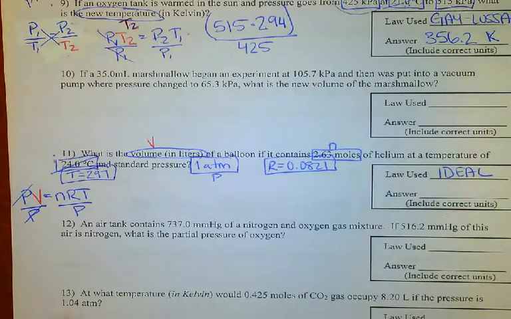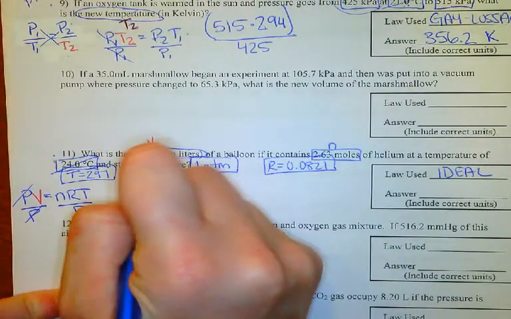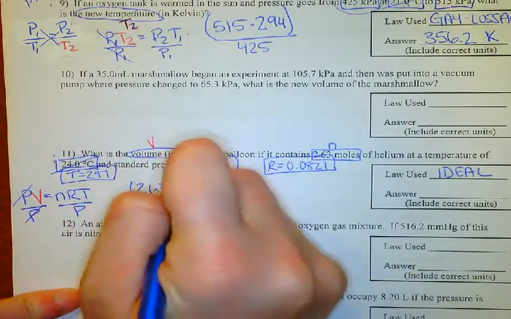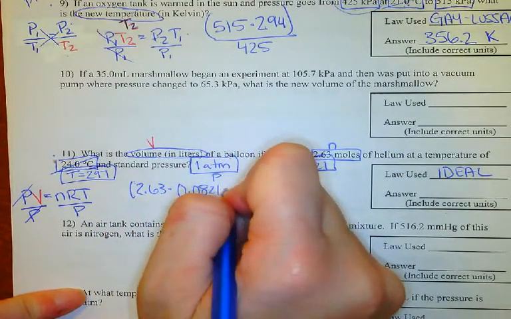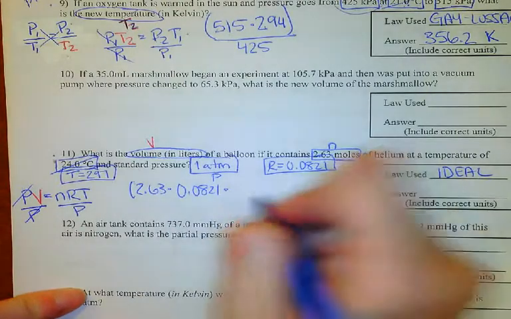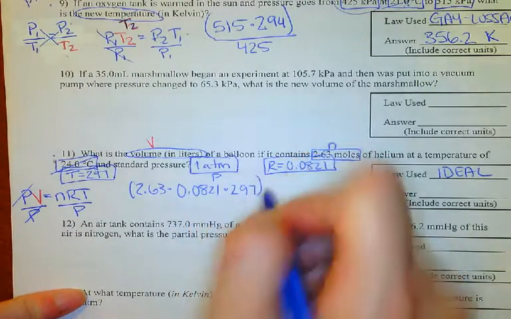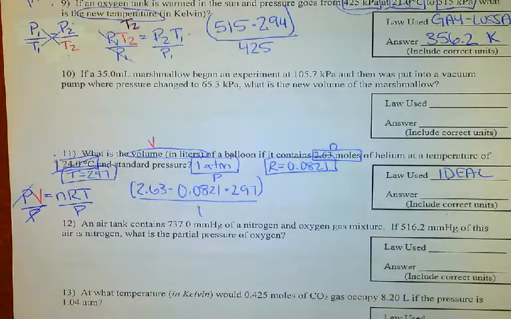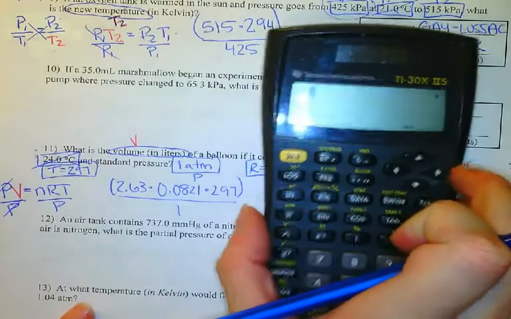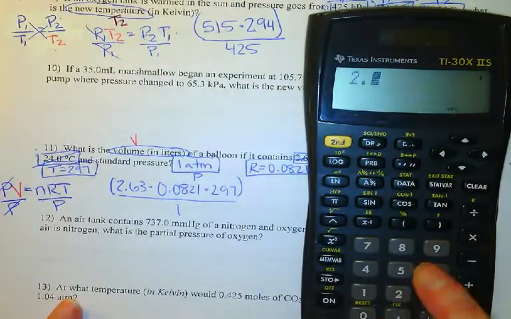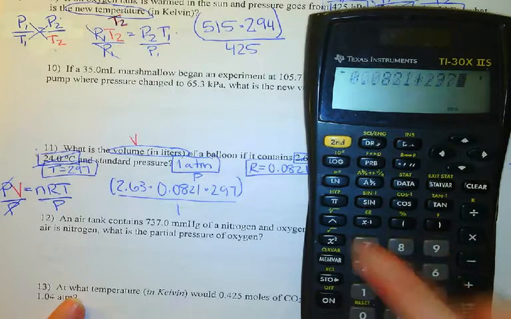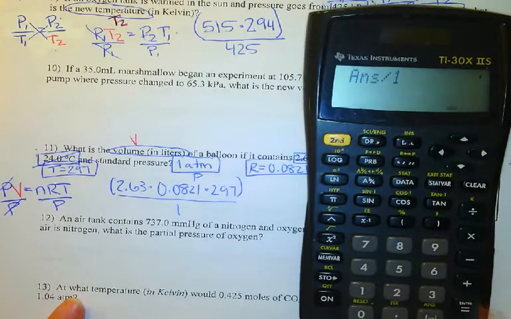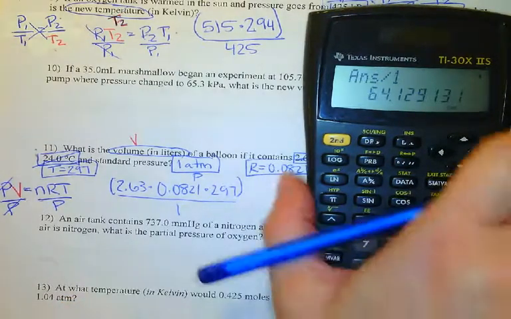And now I can plug in. I know that my n is 2.63. My R is always 0.0821. My temperature in Kelvin is 297, divided by pressure, which luckily is just 1. Can calculate that out. 2.63 times 0.0821 times 297, enter, divided by 1, doesn't change anything. 64.1.